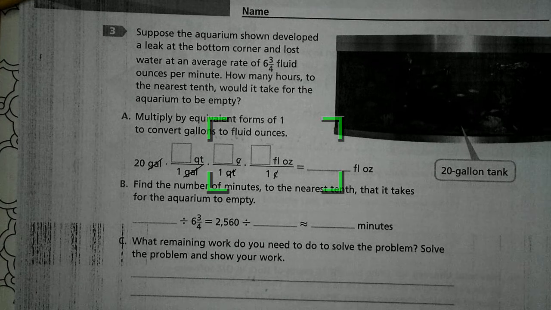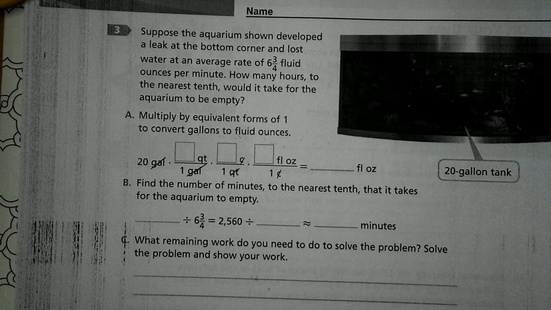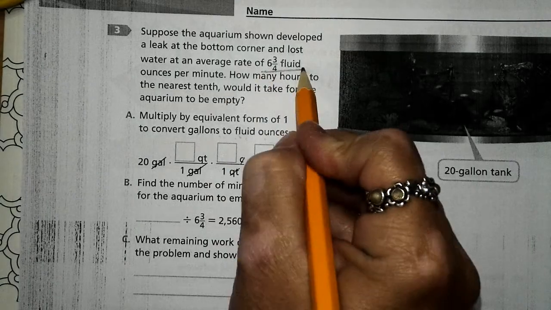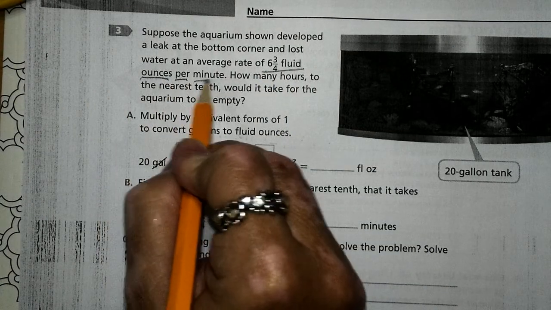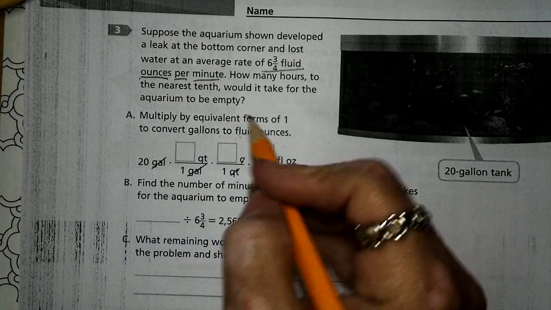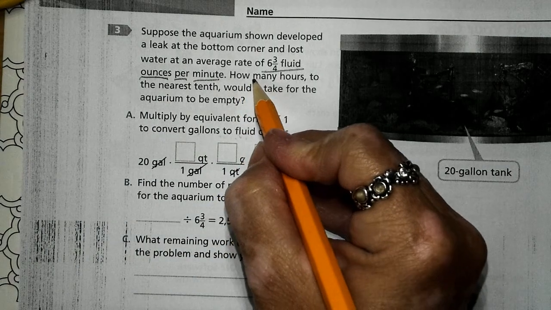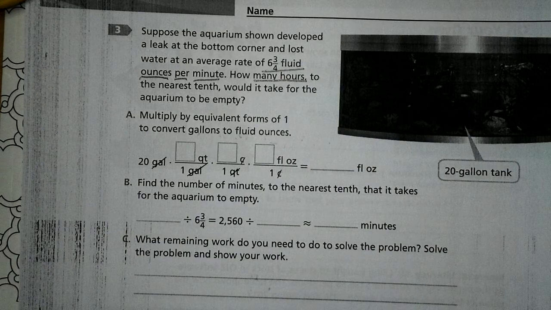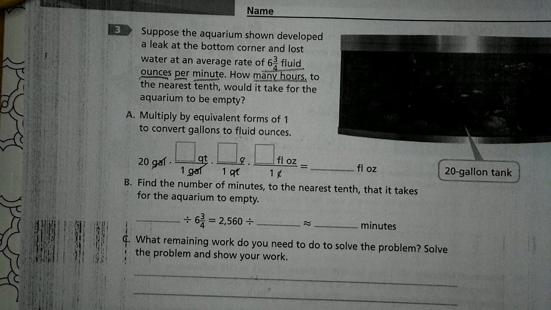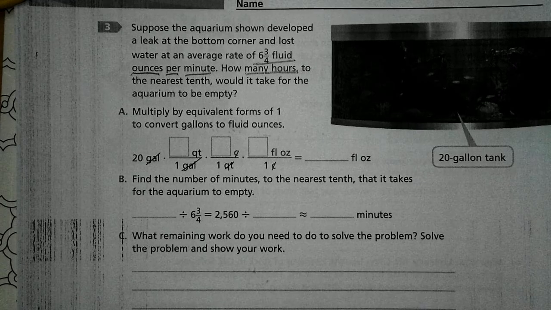All right, so suppose the aquarium shown developed a leak at the bottom corner and lost water at an average rate of 6 3/4 fluid ounces per minute. So, fluid ounces per minute. Now we want to know how many hours, to the nearest tenth, it would take the aquarium to be empty.